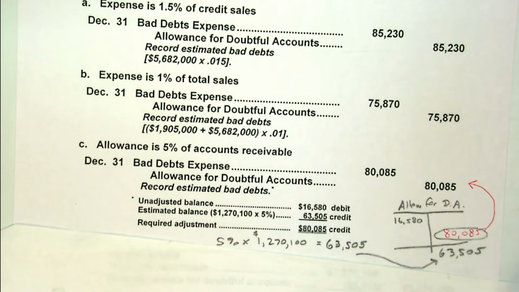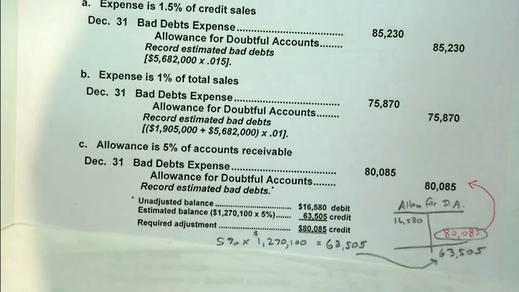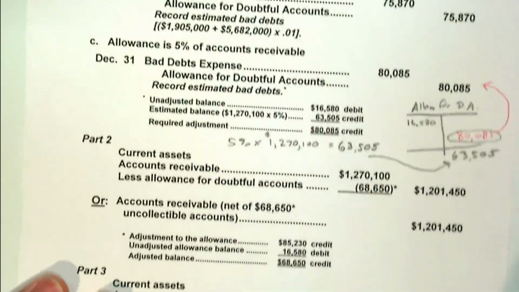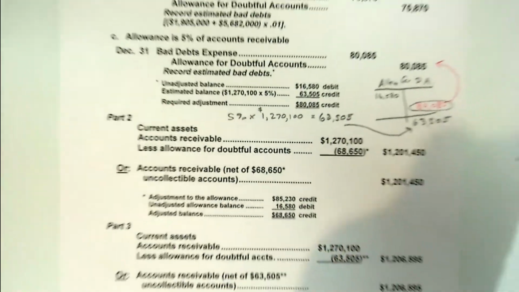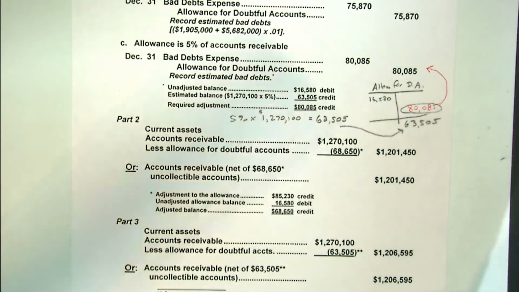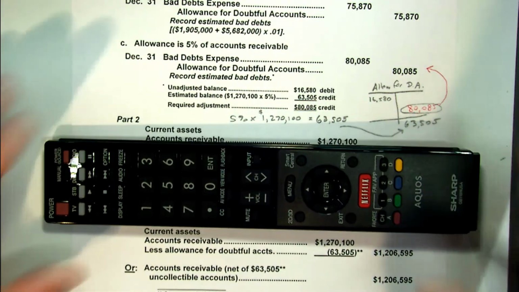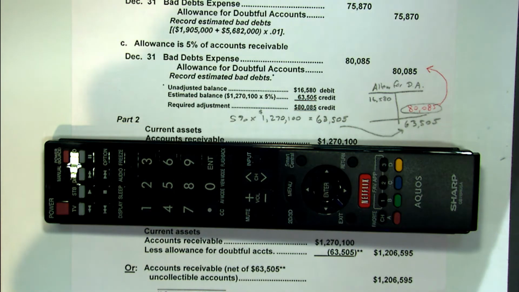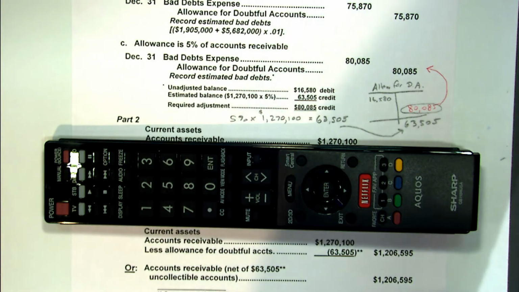Okay. All right. Now I wanted you to do part C on this as well, didn't I? So let's skip part 2 and go down to part C. I'll cover up part 2 so it doesn't get confusing. Part C, or part 3, says, how would accounts receivable and the allowance for doubtful accounts appear on the December 31, 17 balance sheet given the facts in part 1C?